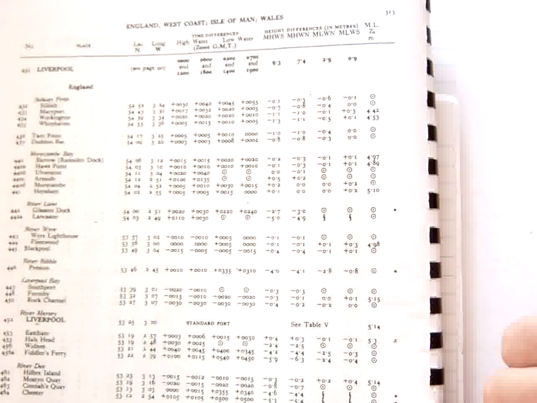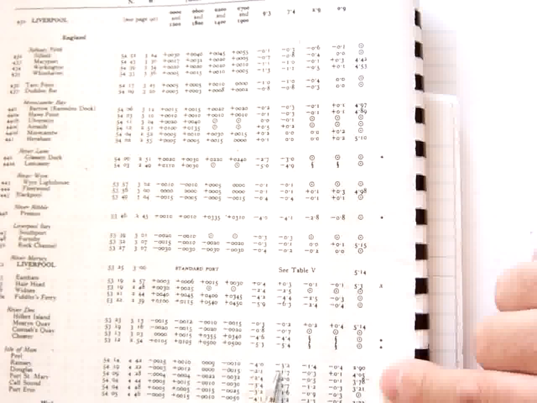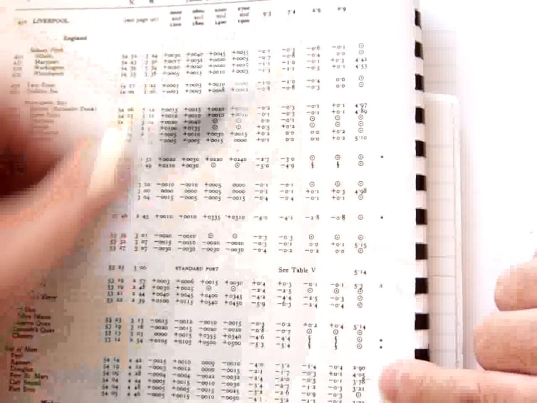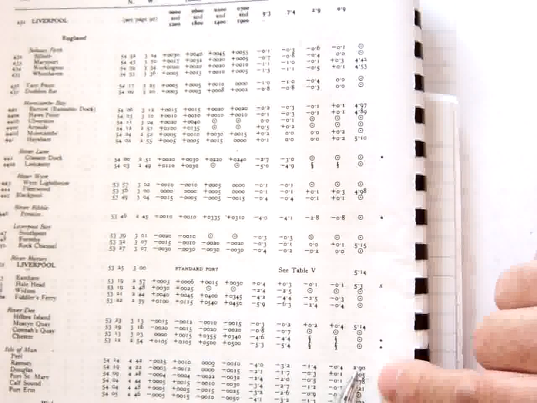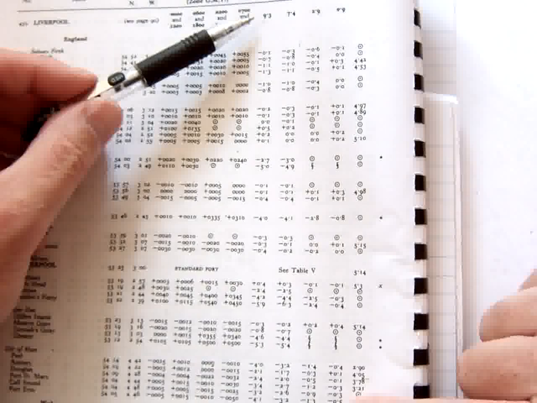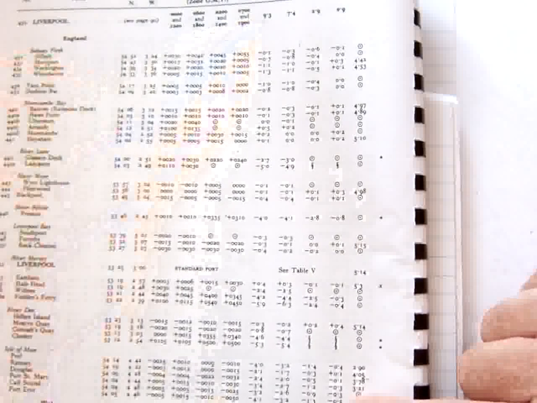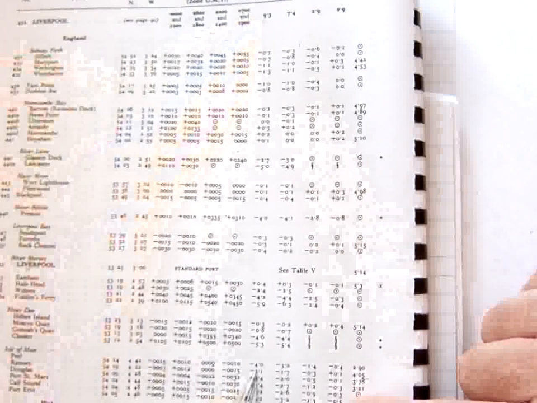If we go down to Peel, we can see here we've got corrections for Peel, saying -4, -3.2 on the corresponding columns, -0.4, -2.9. So had our high water been 9.3, then the correction we would have applied was -4.